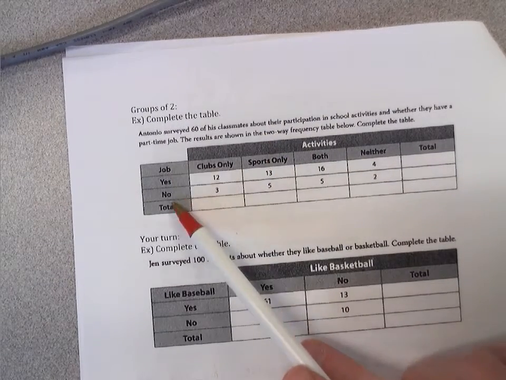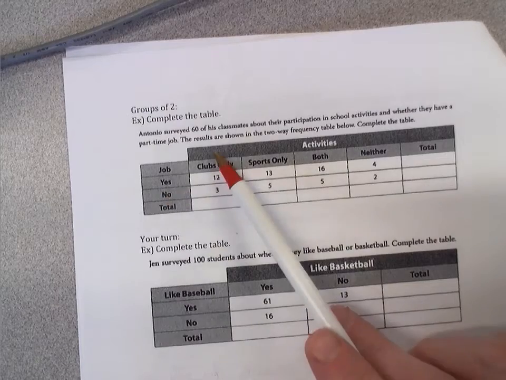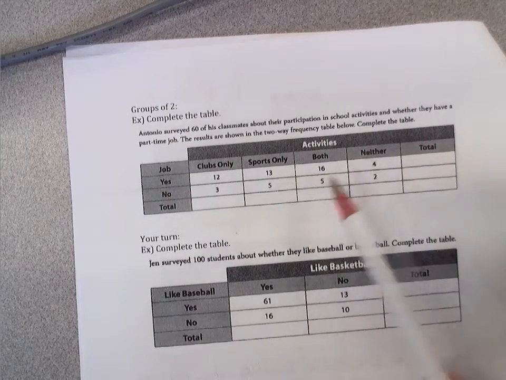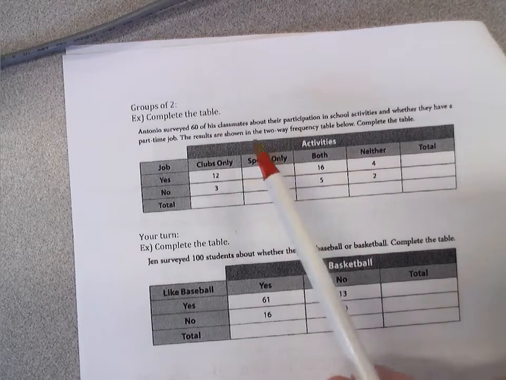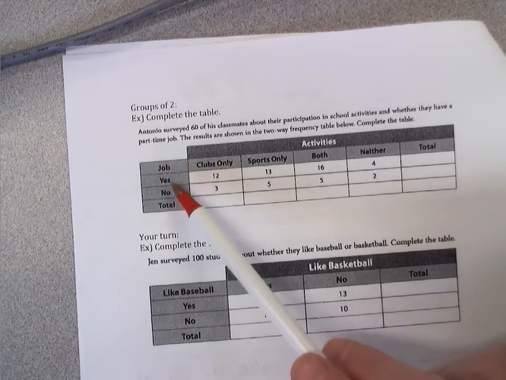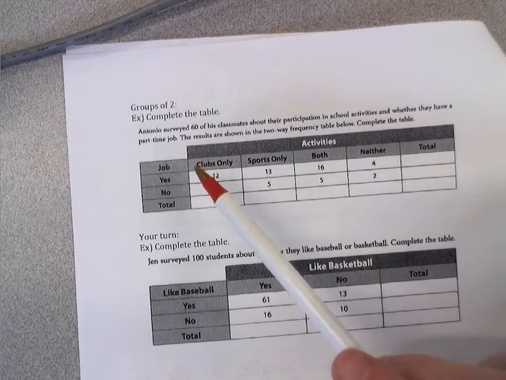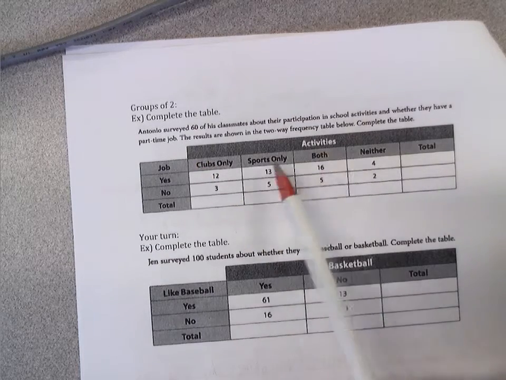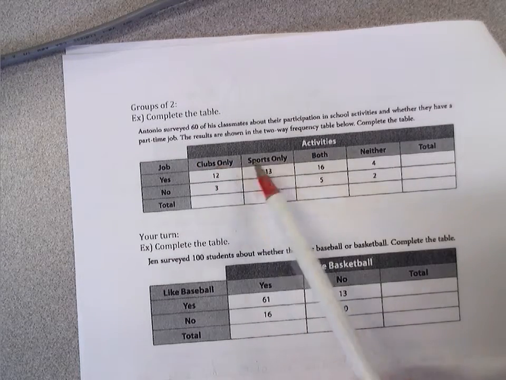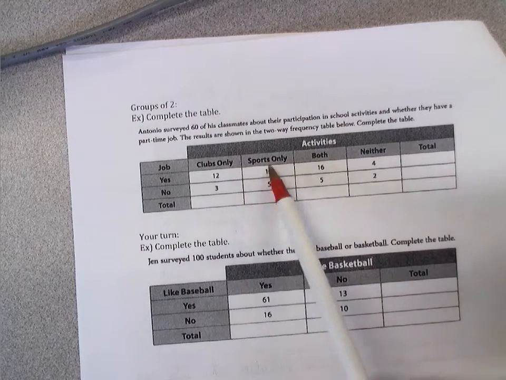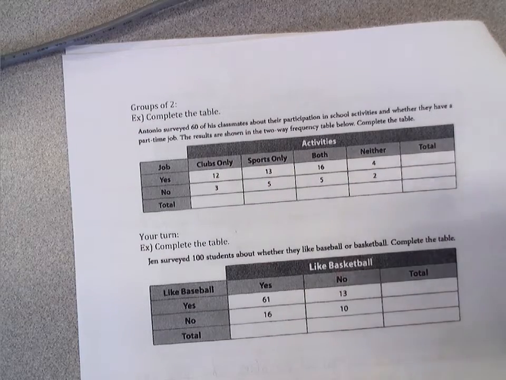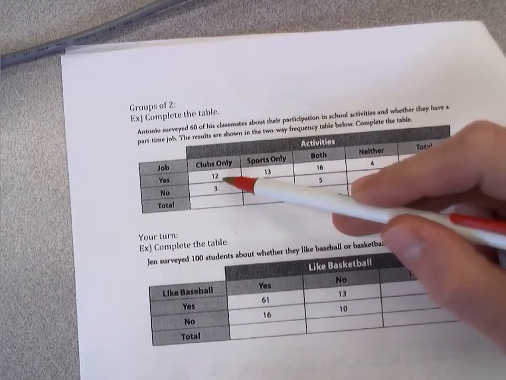First category is whether or not the students have a job. Second category, what activities they are participating in. So you can see the categories under job, either yes or no, whether they have a job or not. And as far as activities, whether they're in clubs, sports, both, or neither. So clubs only, sports only, both, club and sports, or neither of those. And so we can look at these and we can see the numbers.